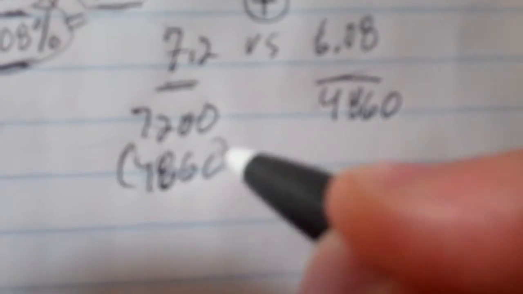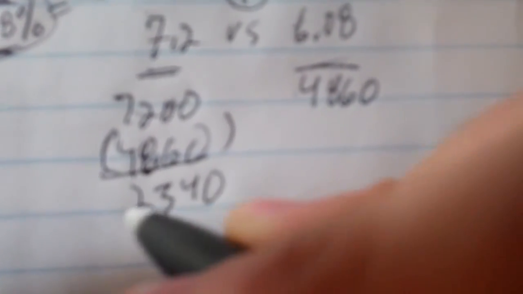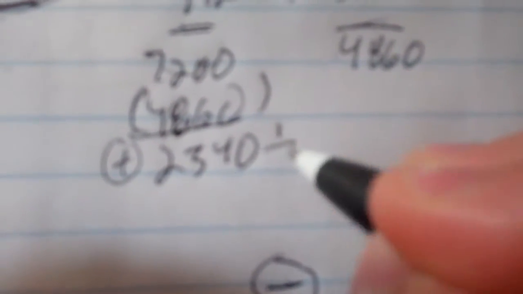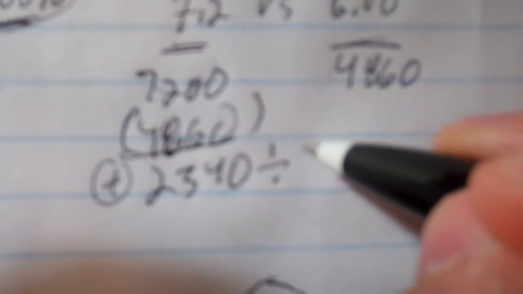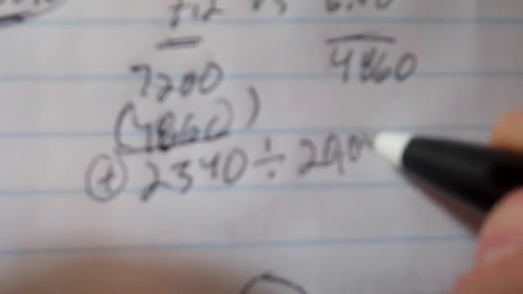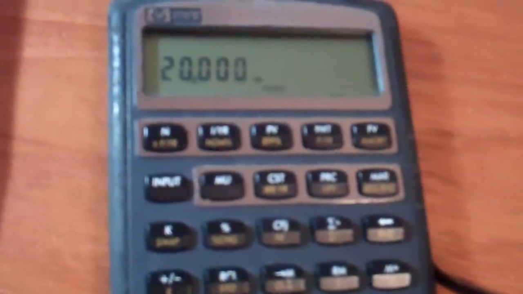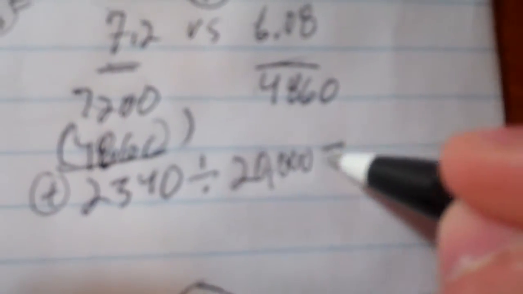So $7,200 minus $4,860 is $2,340. So that's our positive cash flow. We have positive leverage, therefore we have positive cash flow. And so let's figure out what our cash on cash return is. I think we did this in the last video, the same numbers. So 2,340 divided by 20,000 equals 11.7%. So the same number we had before.